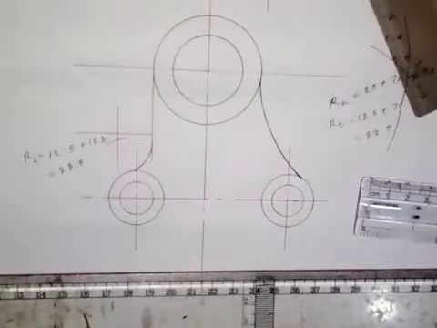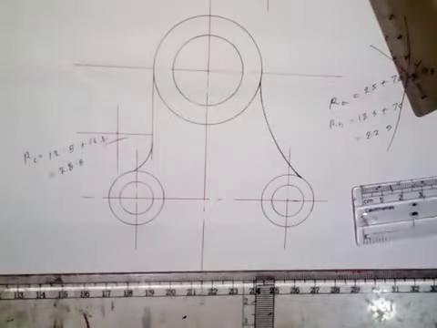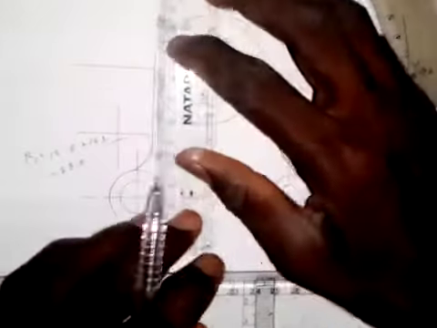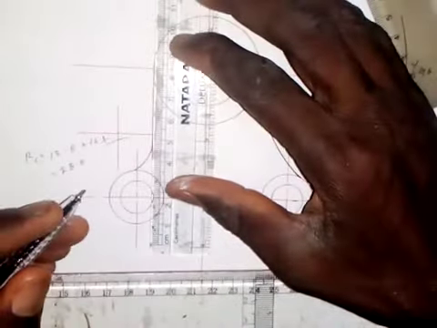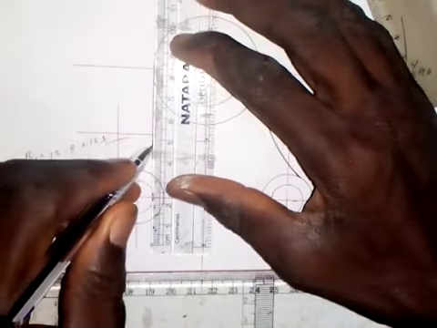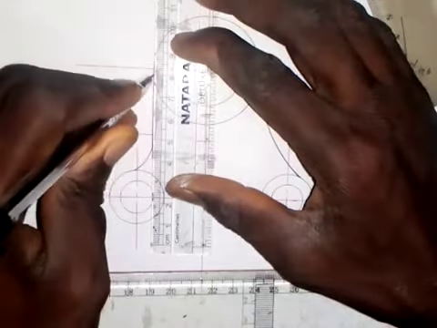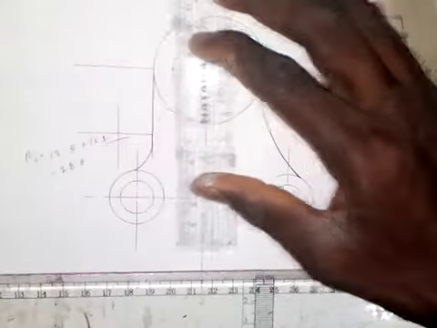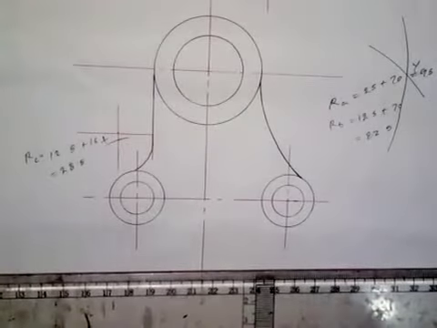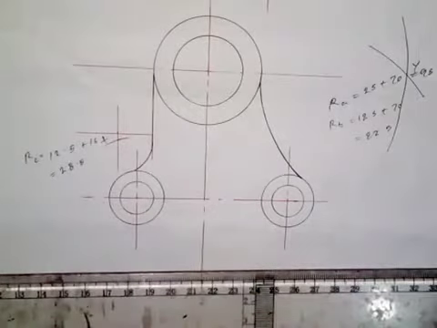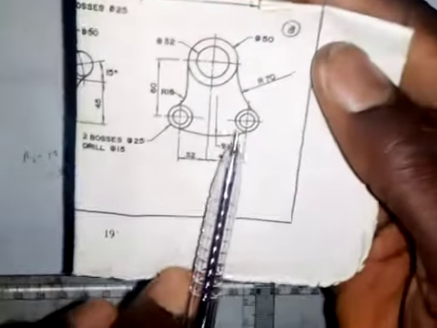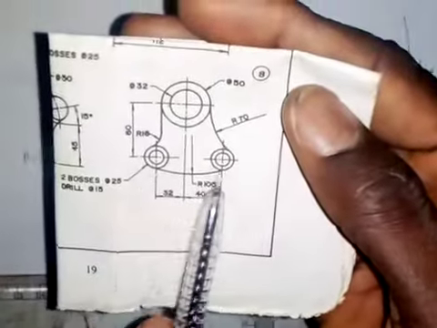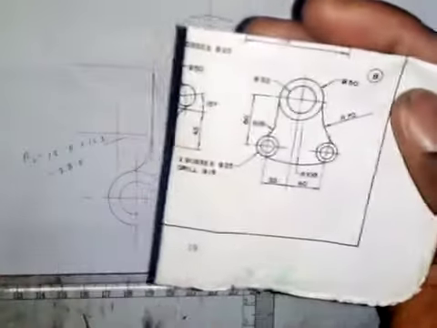Okay, so that's it. The next thing I'm going to do is draw this vertical line with a thick line, so as to blend them together. All right, so now the next thing I want to do is draw this arc here, this arc that connects these two circles together.